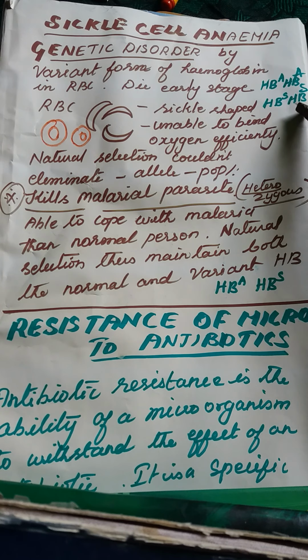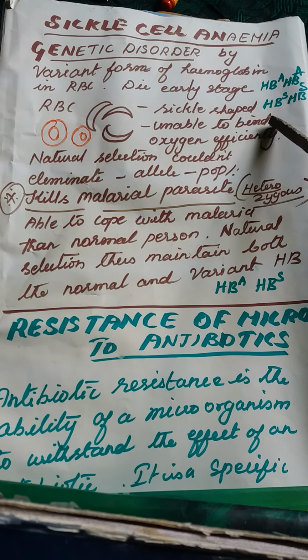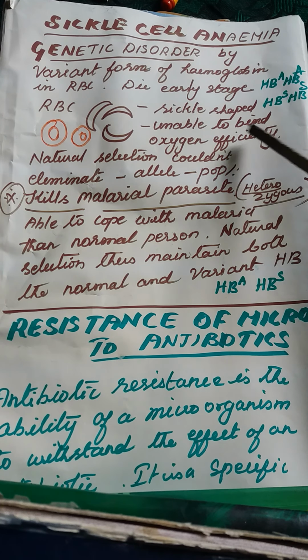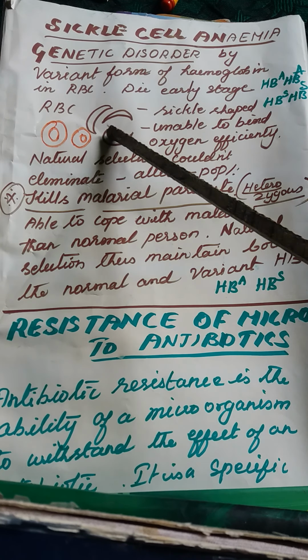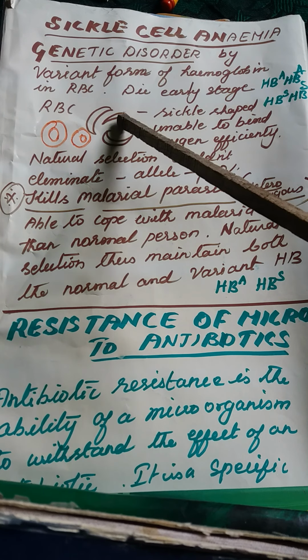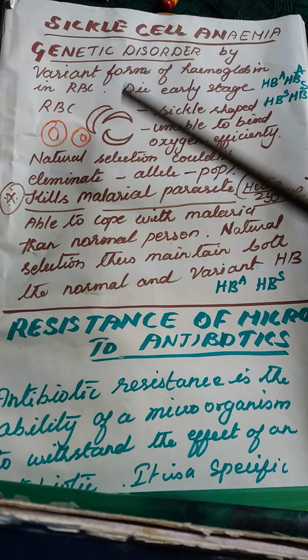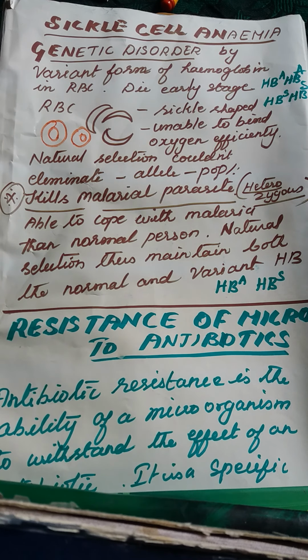The person who is carrying the homozygous recessive allele for hemoglobin, that is HBS, HBS, gets sickle shaped RBCs. This sickle shaped RBC cannot take enough oxygen. So the person cannot live for a long time.